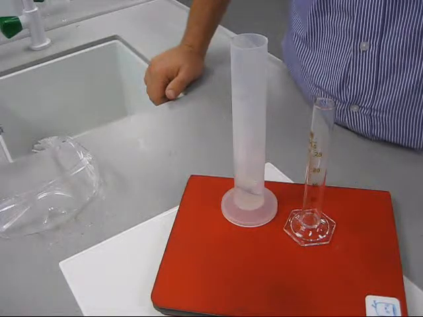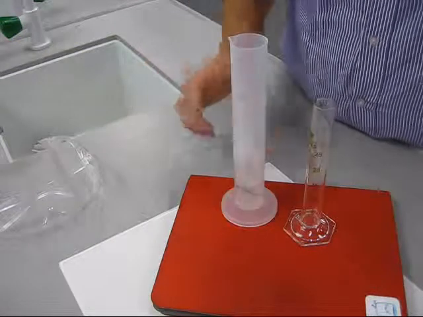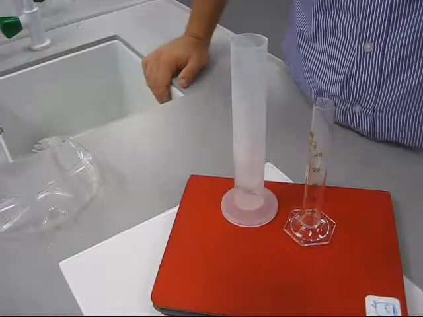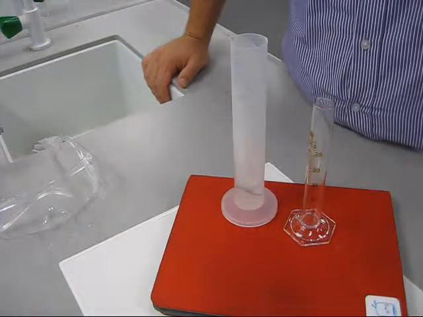Alright, so that's what we'll be doing tomorrow. So we're going to weigh it on the set of scales, then we'll put it in here, measure the volume, plug it into the formula of D equals mass over volume, and you'll be good. You'll be able to work out the density of anything.